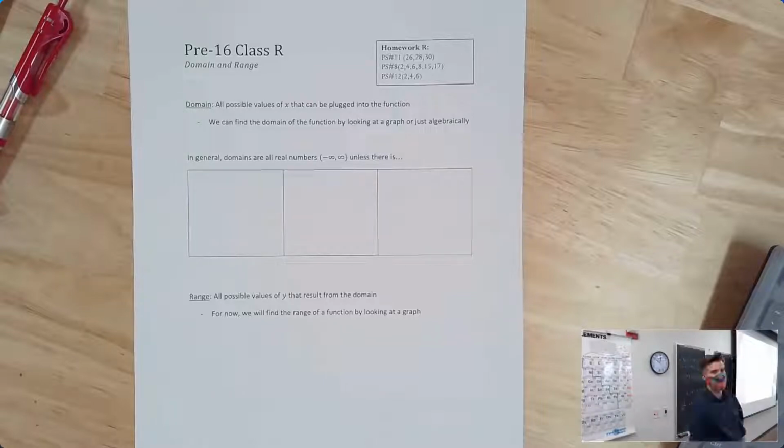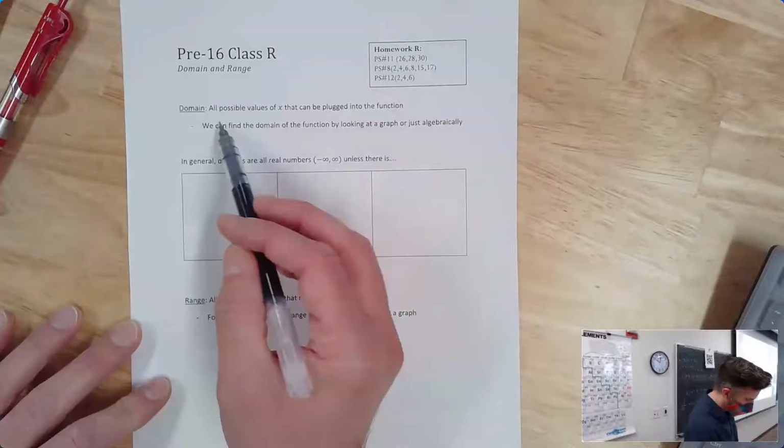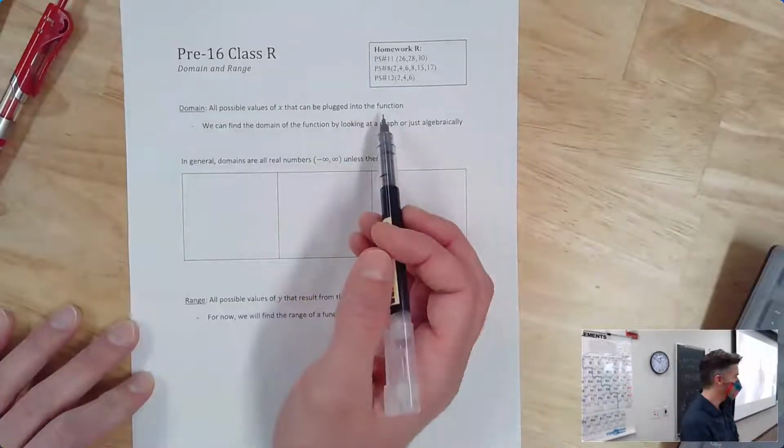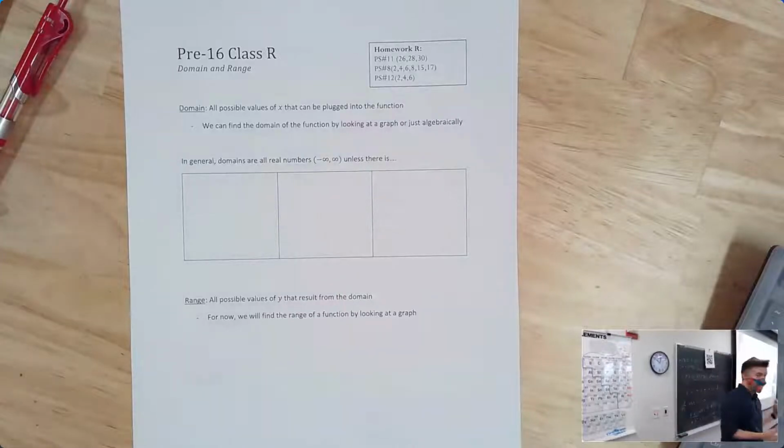And range is a little more complicated than that, because usually I have to look at the graph, to be honest, to see what the range can be. So let's talk about domain first. It's all possible values of x that can be plugged into the function and get a real number out. So here are the kinds of things that we can't do.